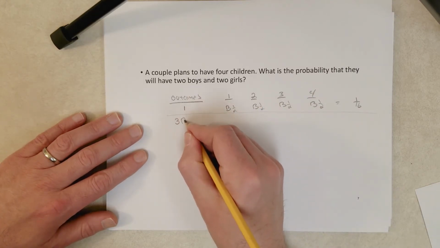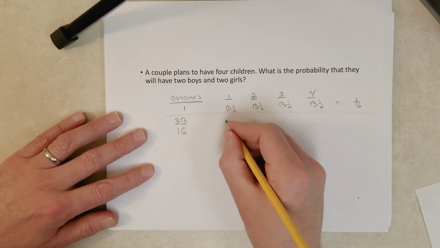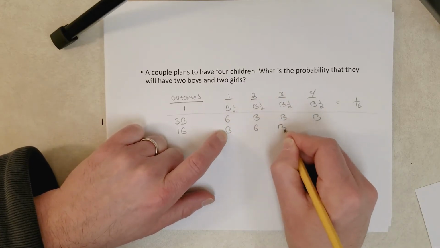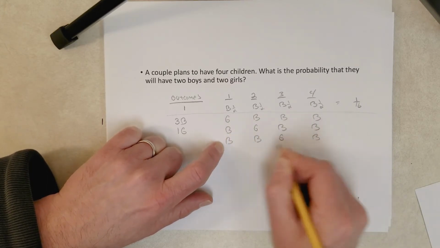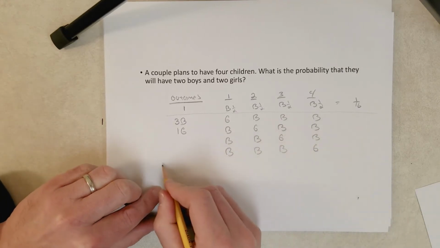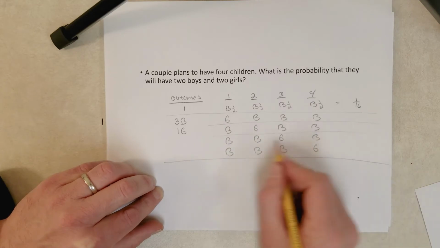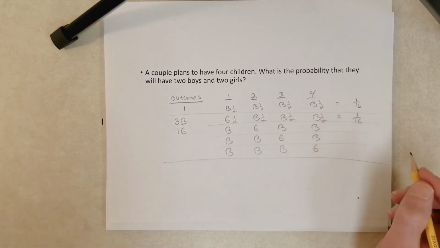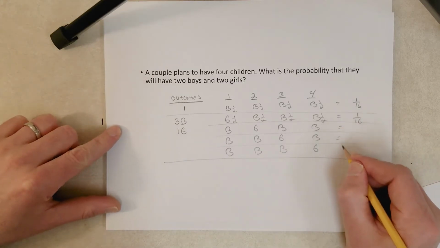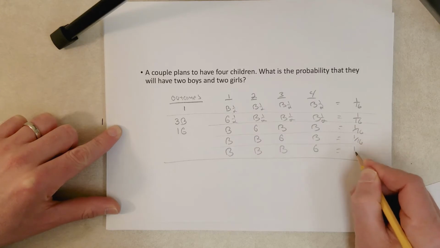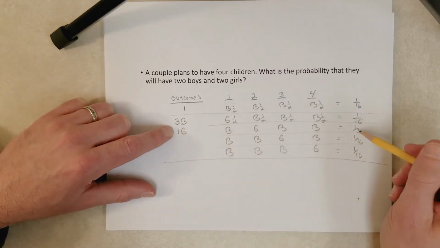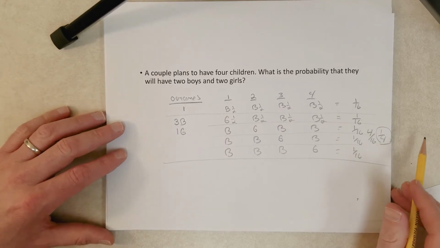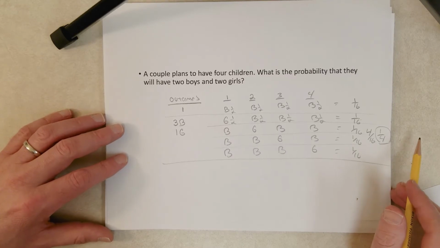3 boys and 1 girl. So if we had to figure this out by hand, we could just assume a girl is born first, and then 3 boys. Maybe the girl is born second. Maybe the girl is born third. Maybe the girl is born fourth. Now each of these is going to have a 1 out of 16 chance of happening. So if we are just interested in the overall probability of the couple having 3 boys and 1 girl, we would need to add all of these together. That would give us 4 out of 16, or 1/4. So there's a 0.25 probability that they will have 3 boys and 1 girl, 25% chance.